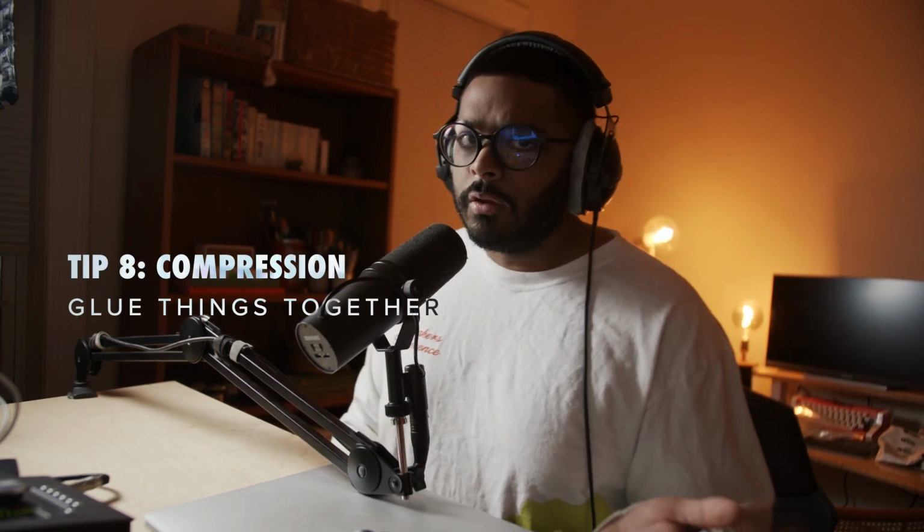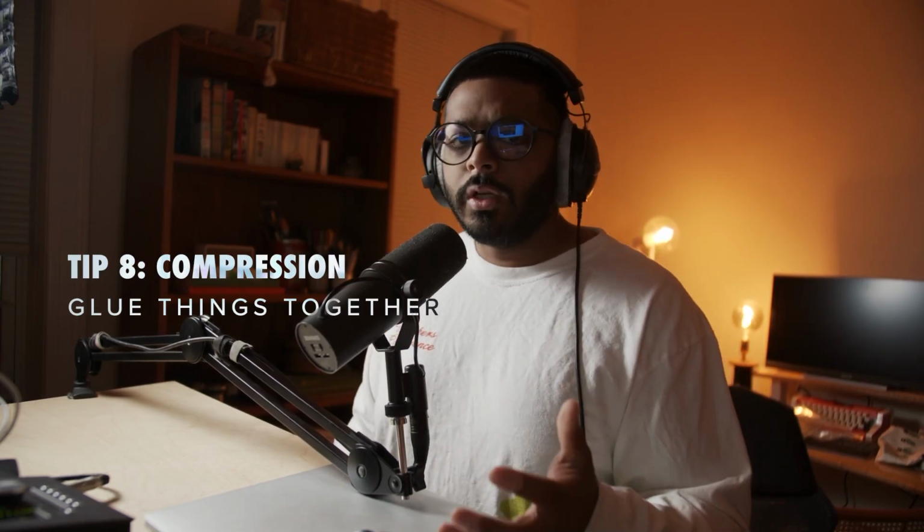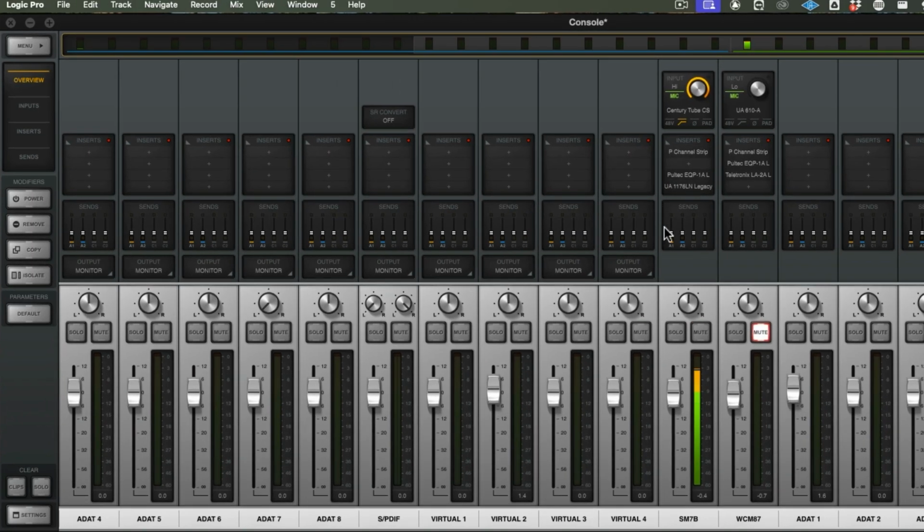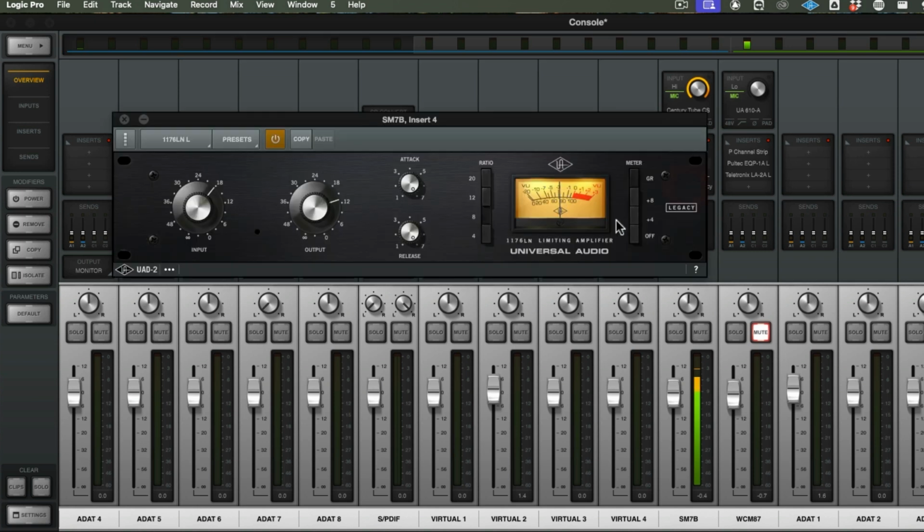Okay, so here's another thing that it took me a really long time to understand, and it's called compression. There are several different ways you can actually compress. There's sidechain compression, which I use a lot in dance music. And then there's just regular compression. For example, if we take a look at my vocal chain here, I have a compressor right here. This is basically a fast acting compressor.